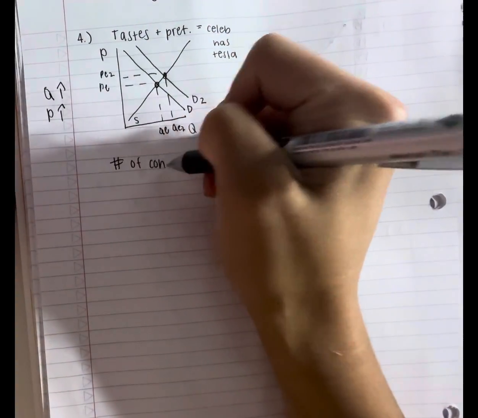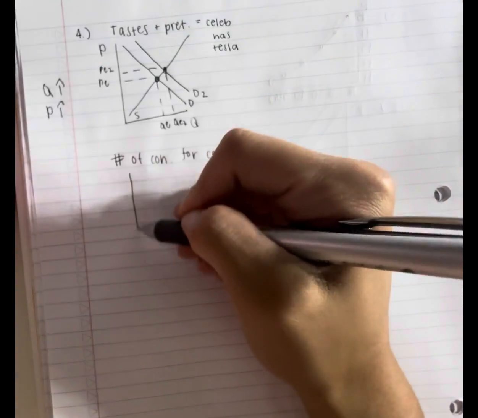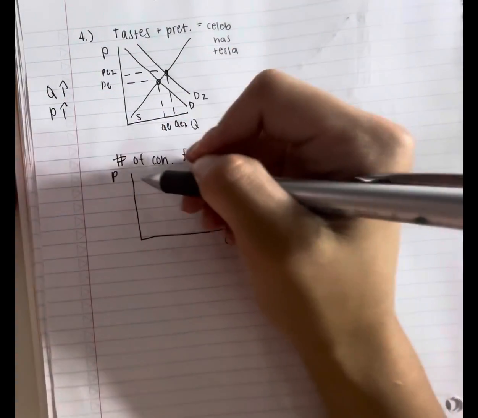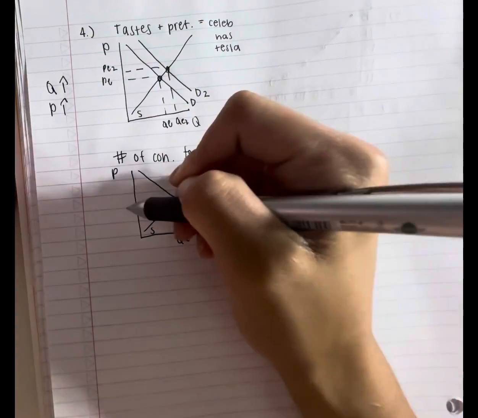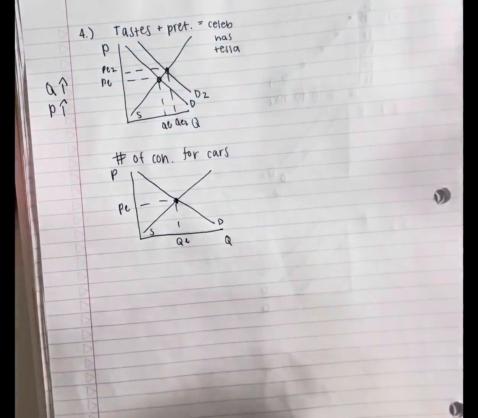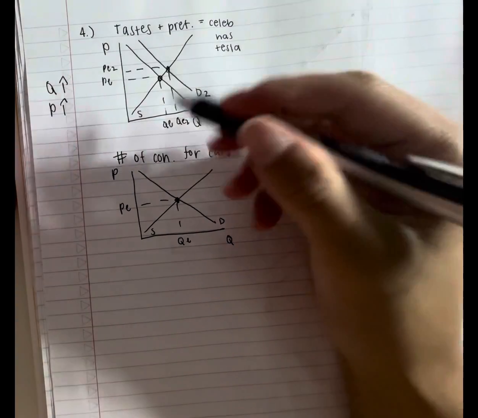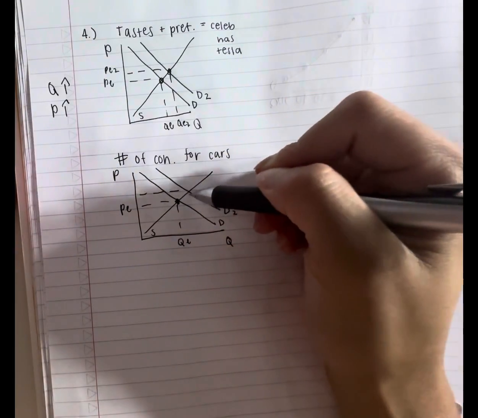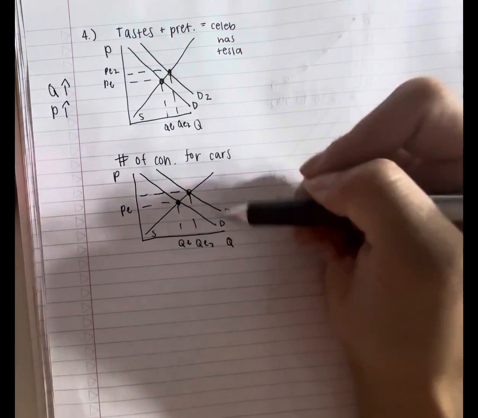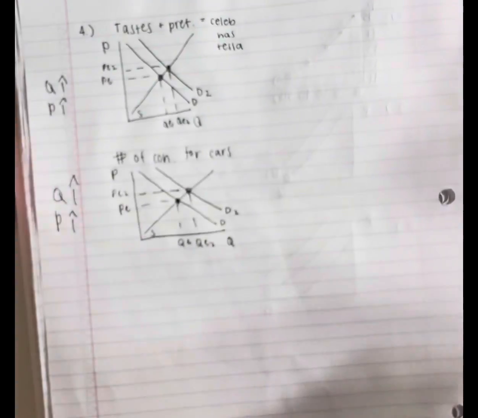Now for number of consumers for cars. So if we draw this, here's their first equilibrium. So if the number of consumers for cars is going up, then the demand will go up. And then of course, here's the new equilibrium. So Q went up, price goes up.